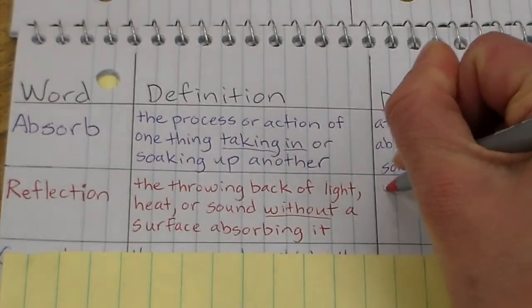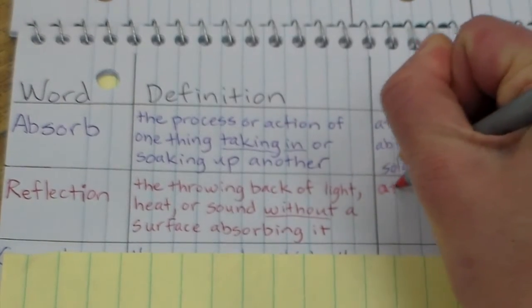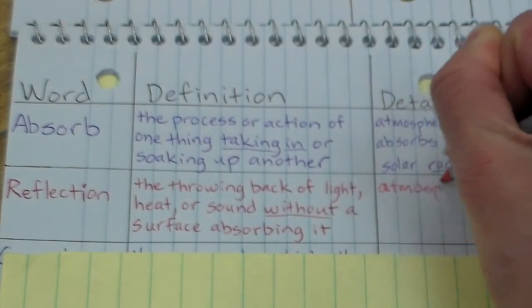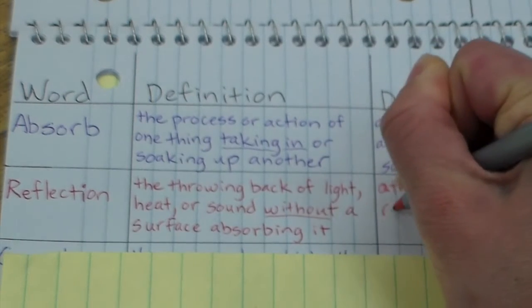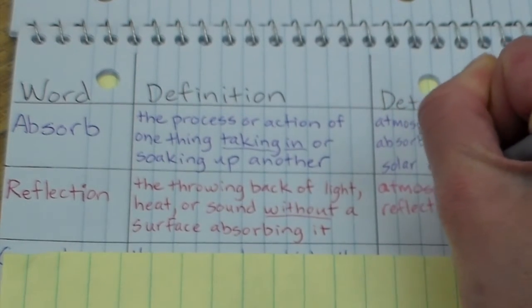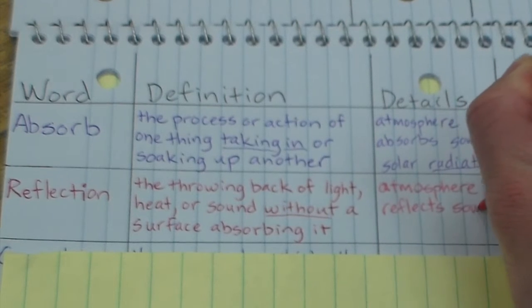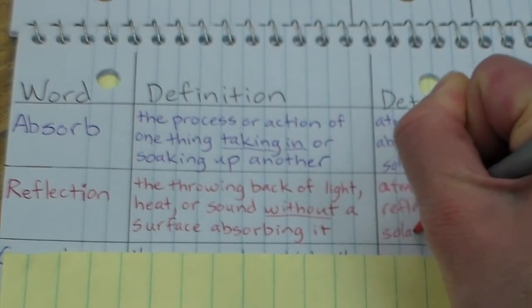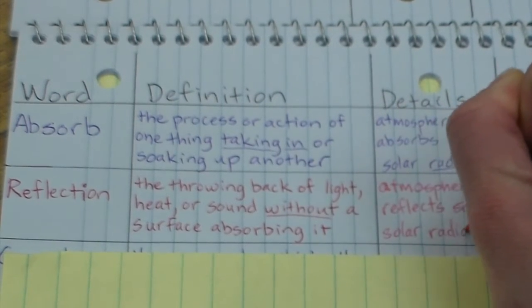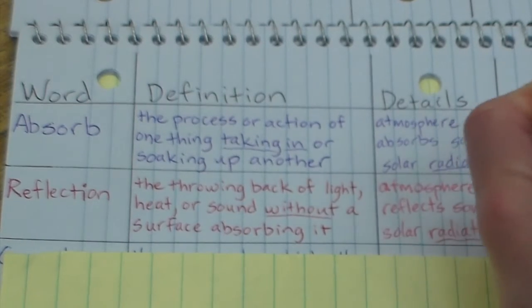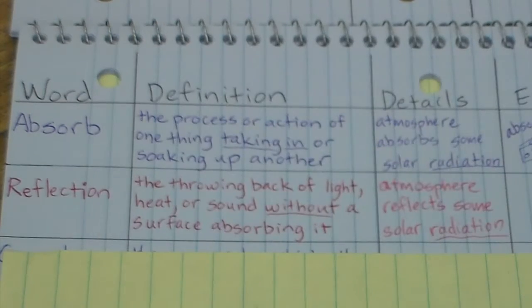So in my details box, I'm going to write here, atmosphere reflects some solar radiation. So the atmosphere does reflect some of that solar radiation.